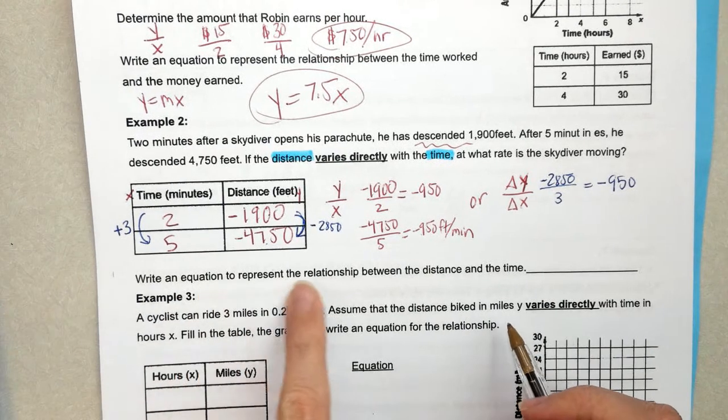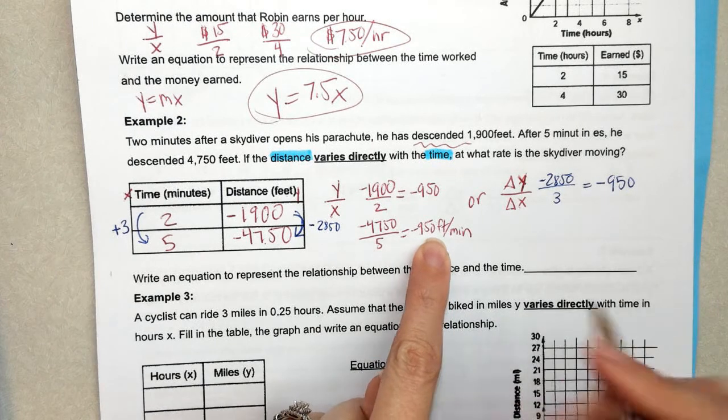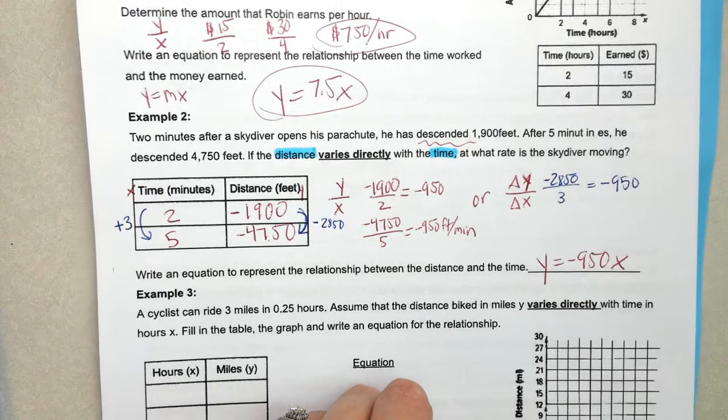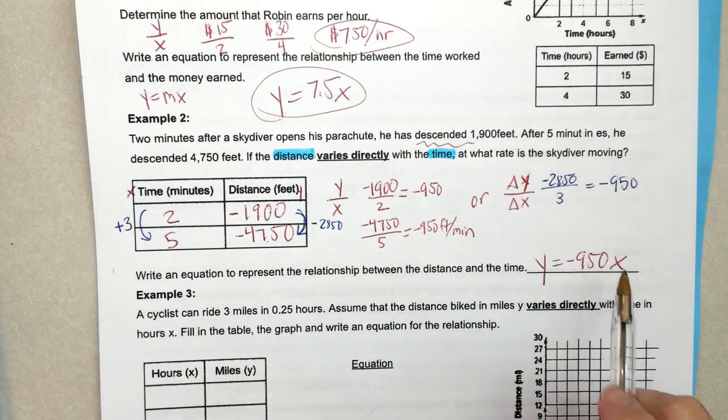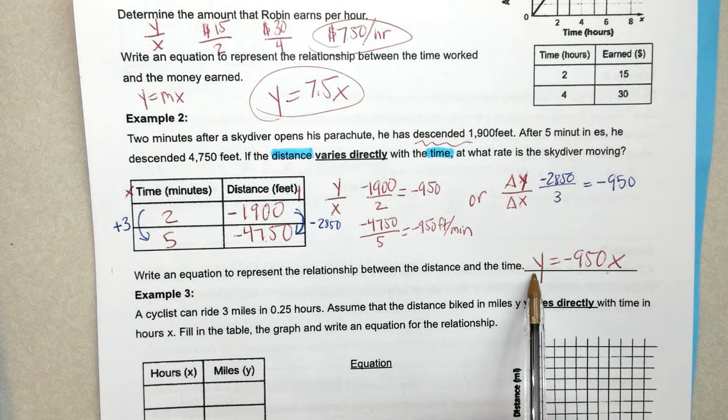Write an equation to represent the relationship between the distance and the time. Well, I know this is my rate, so it's going to be y equals negative 950x. Meaning, I can pick any amount of minutes and figure how far they would have descended in that amount of time.